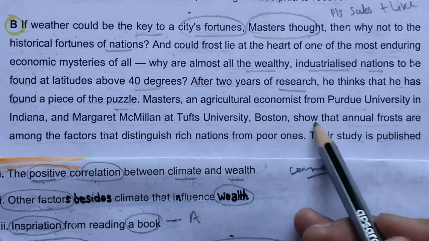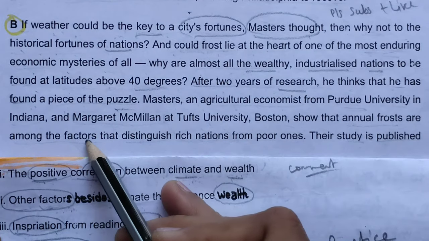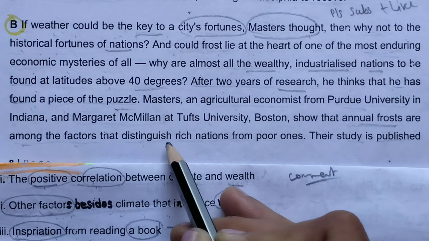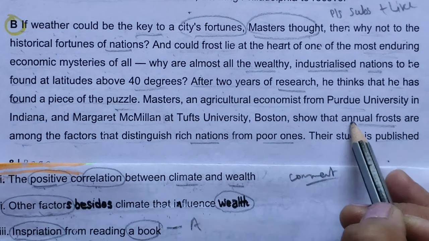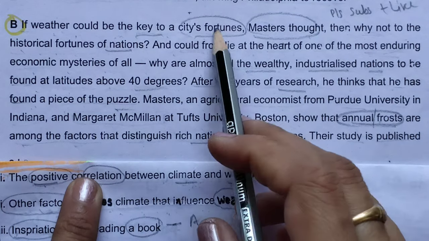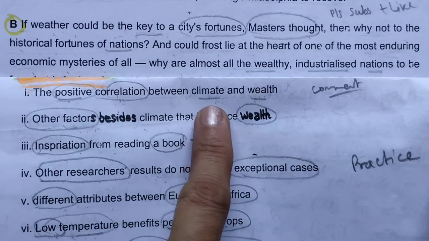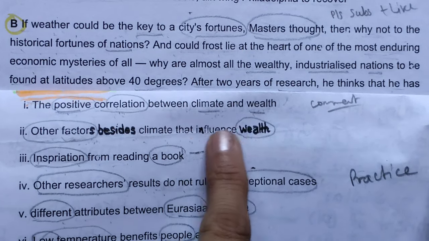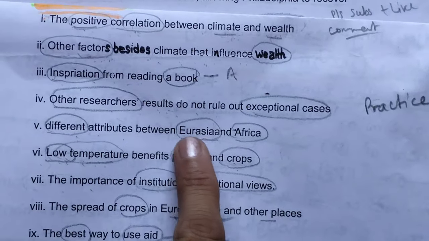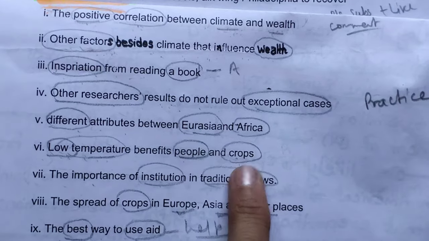Masters and so many things they have given show that annual frost are among the factors that distinguish rich nations from poor nations. Annual frost, it is a kind of climate. Positive relation between climate and wealth. Other factors, climate, wealth, other researchers, different attributes. Eurasia and Africa. Low temperature benefits people and crops.